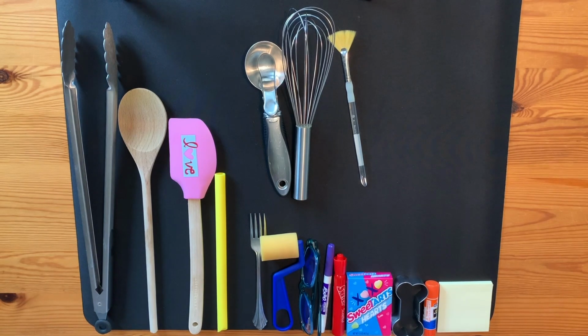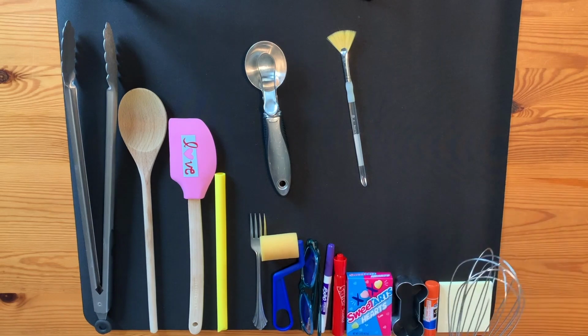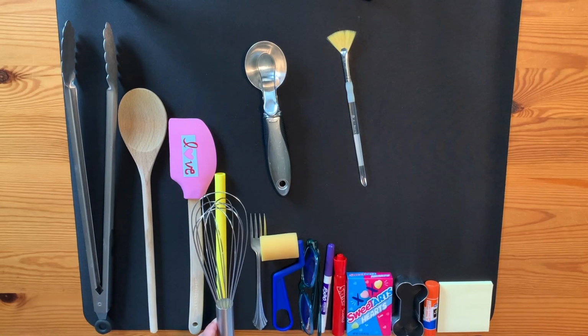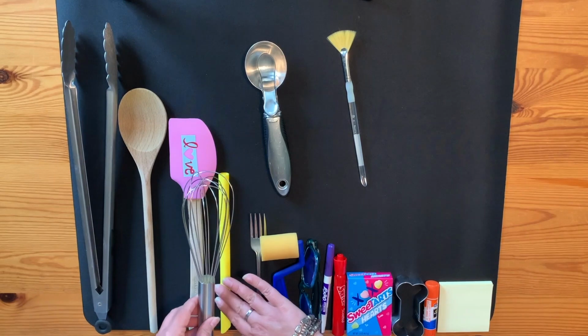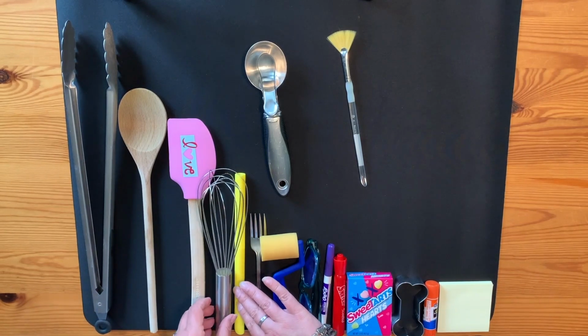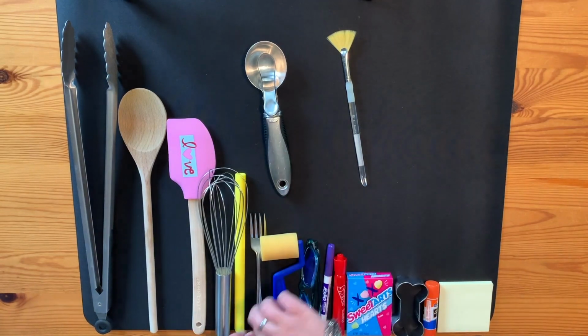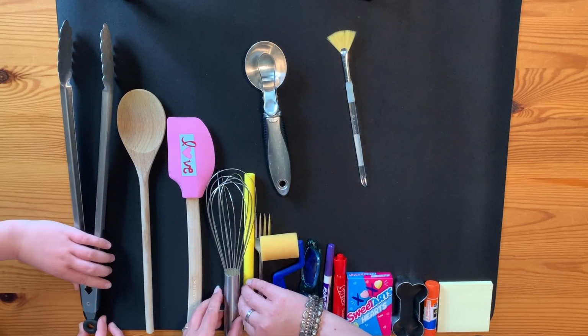All right, and let's see, what should I do next? Maybe the whisk? Do you think it's longer than the fork or shorter than the fork? I think it's longer. Longer? What about like the straw? Do you think it's longer or shorter than the straw? That's difficult. Yeah, it's kind of hard to tell. Let's put them down next to each other. I think it's a little bit longer than the straw. Ooh, it's getting crowded.